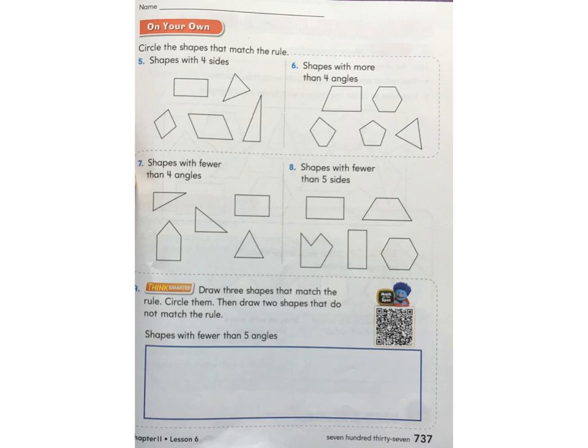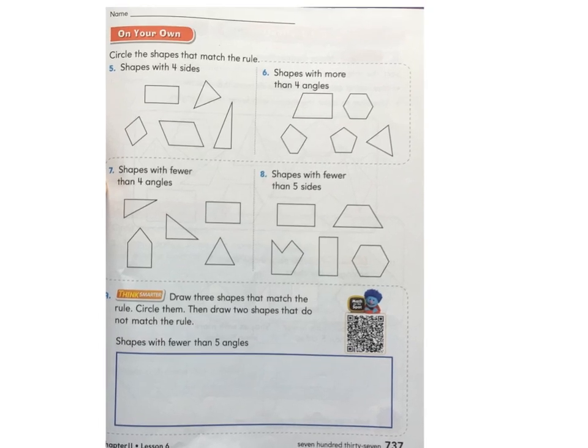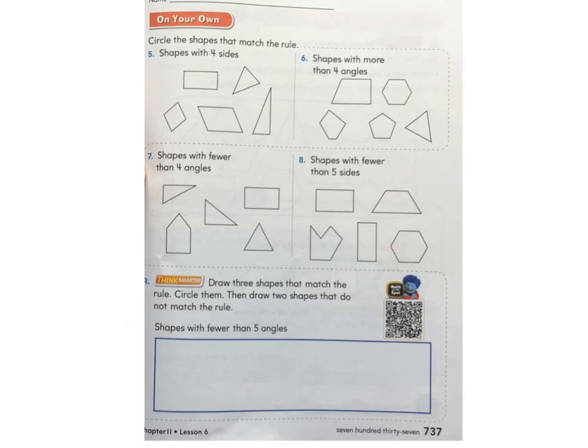And then for number 9, if you like, you can pause this video and watch the Math on the Spot video by scanning the QR code and then attempting number 9, which says draw 3 shapes that match the rule. Circle them. Then draw 2 shapes that don't match the rule. So you're going to draw 3 shapes and then circle 2 shapes that don't match the rule. And the rule is shapes with fewer than 5 angles.